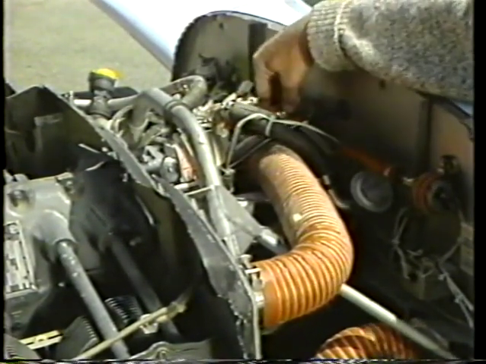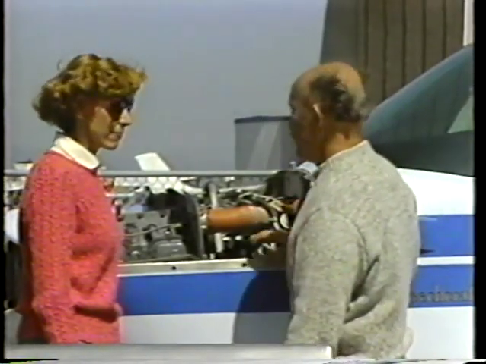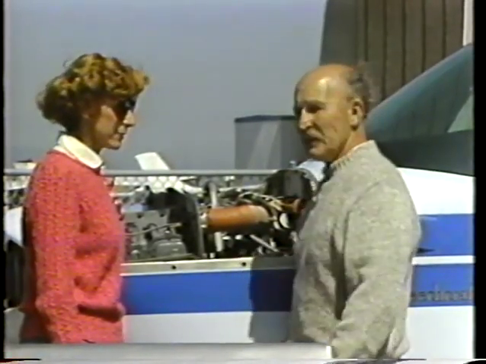The oil is serviced and checked through the oil filler. Be sure that you use the proper grade of oil, and be sure to check your oil level before each flight. If you'd like to step over here, I'll show you a little more about engine oil.